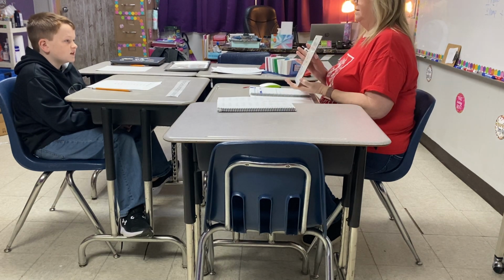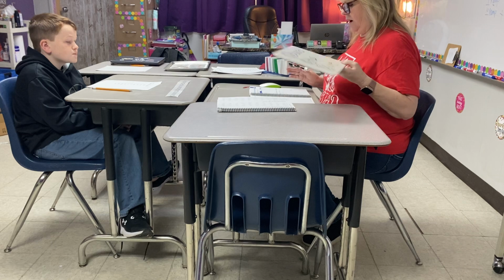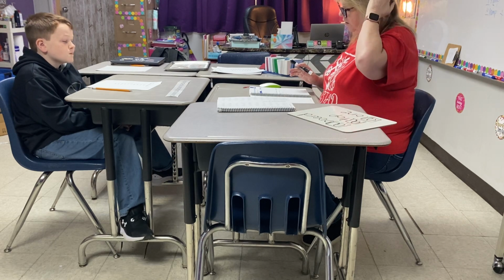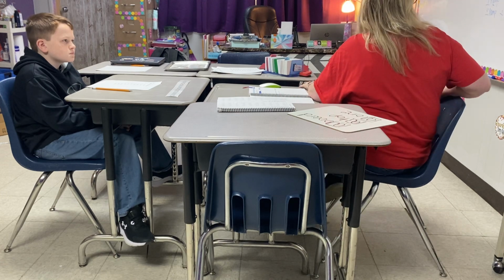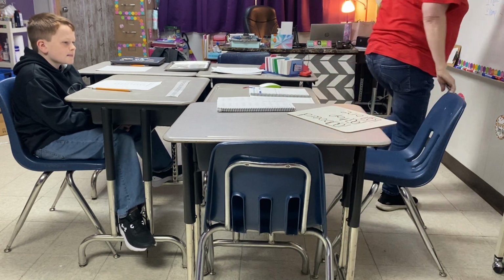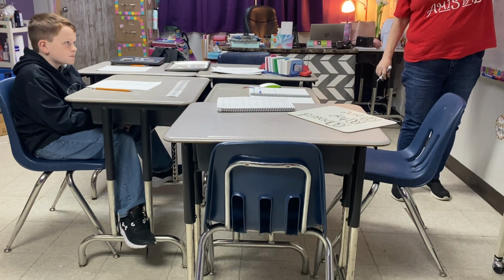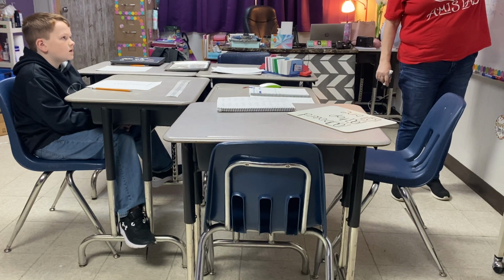So how do we usually code a prefix or a suffix? We box it in. So right now we're going to work on coding some words, and I'm going to give you some reminders here. Whenever we see a vowel in a closed syllable, we code it with a what?